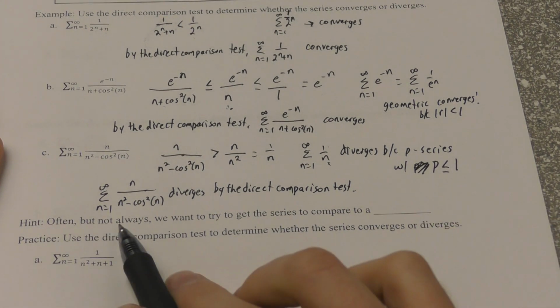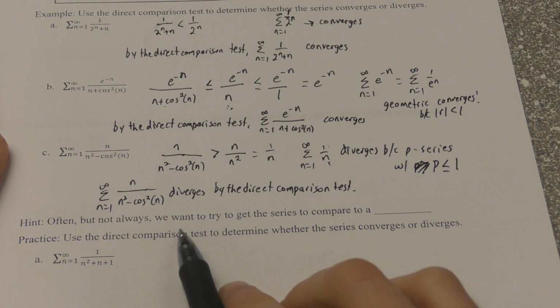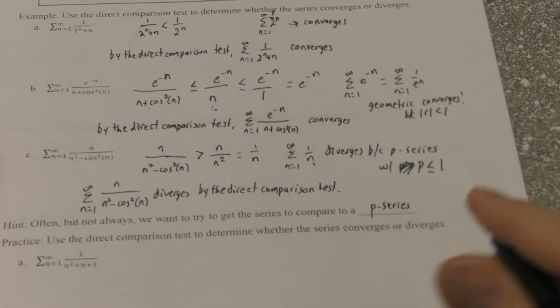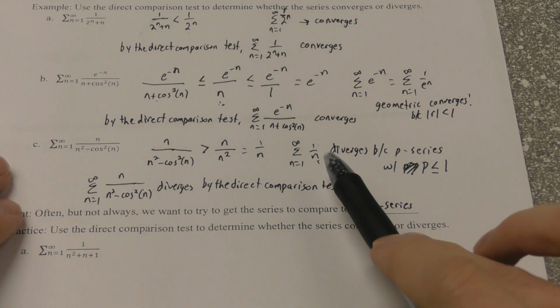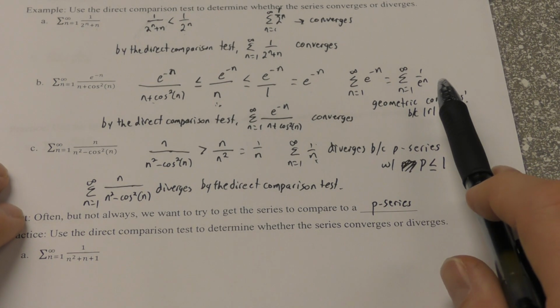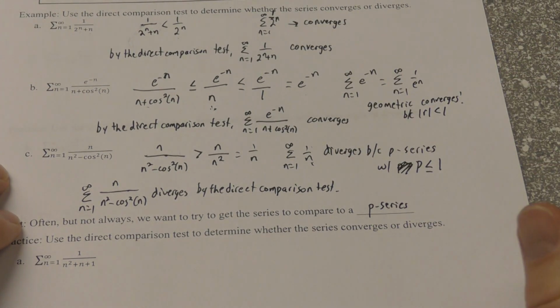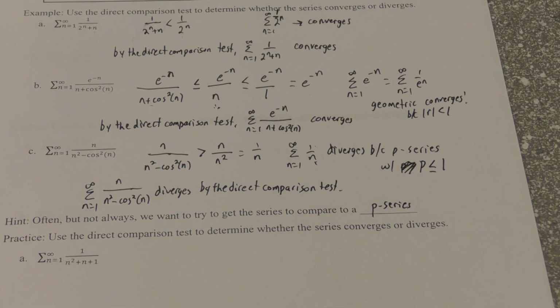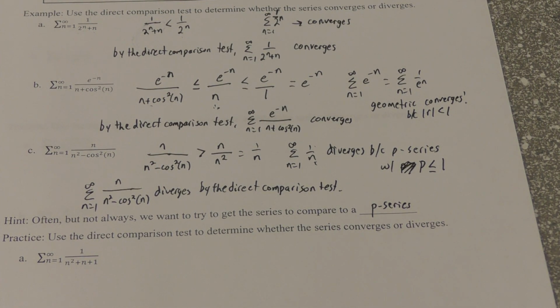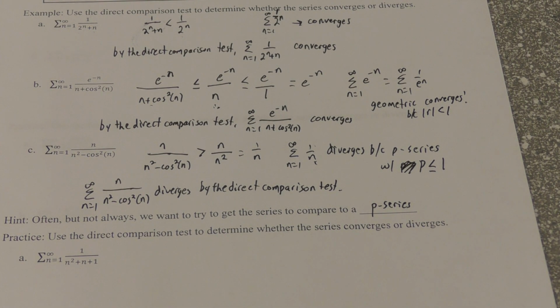Often, but not always, as you can tell here, we want to try to get series to compare to p-series. P-series are just so easy to work with because as soon as we see this, we can figure out that something converges. We compared to some geometric series up here, which is also useful, but oftentimes that comparison to p-series is just so nice because p-series, boom, boom, boom, we can tell right away whether or not it's going to converge very, very quickly. All right, now pause the video, go ahead and try the practice problems below, A and B.